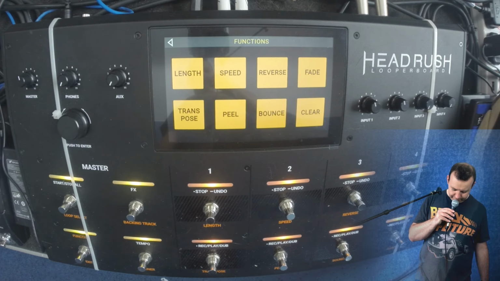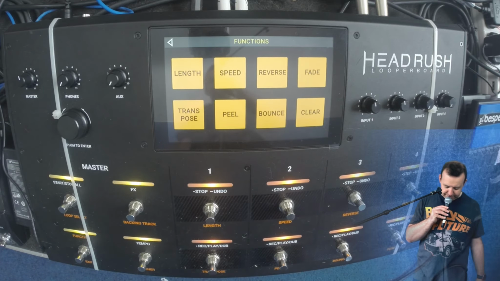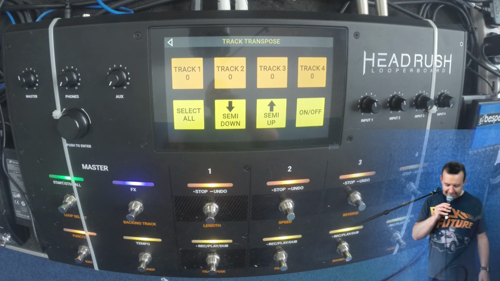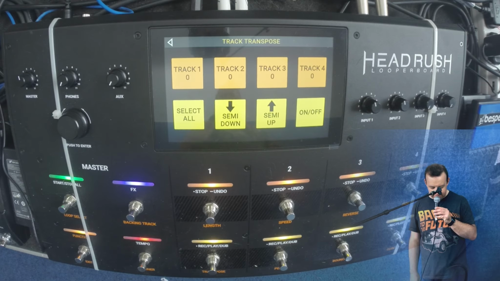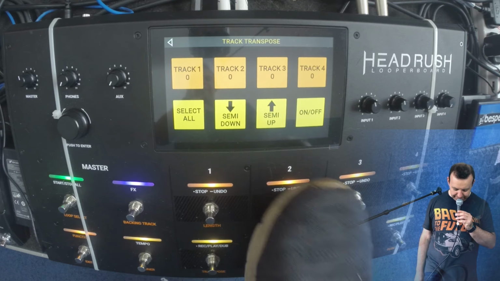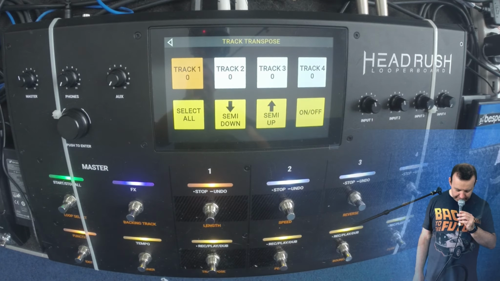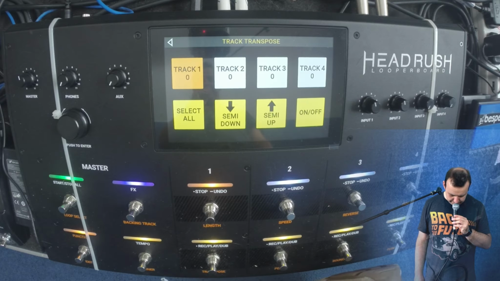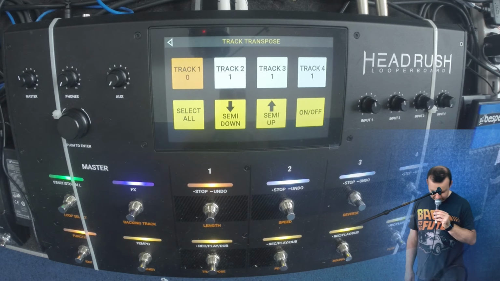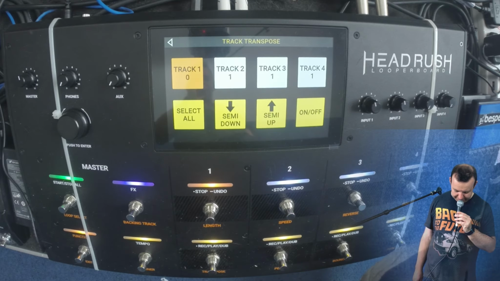Let me show you what I mean. So let's go into transpose. Again, we've got transpose the different tracks, and then what we're going to do with each one. So semitone down, semitone up. So we have to select them first, and then you can go into them. So I'm going to transpose these up. And then once I've selected it, press on.